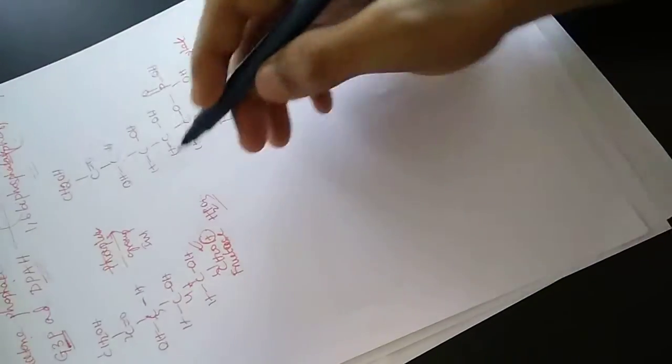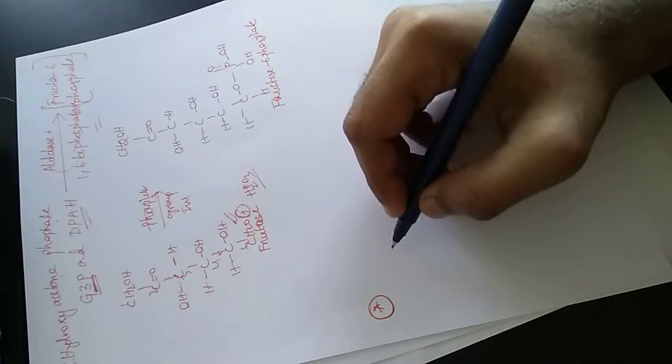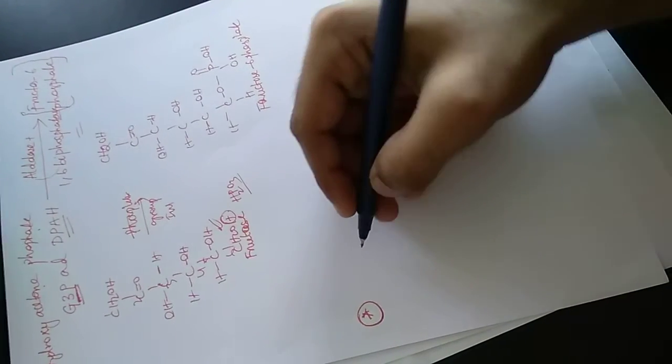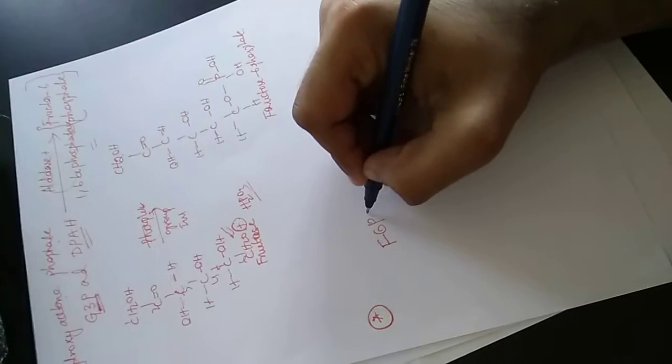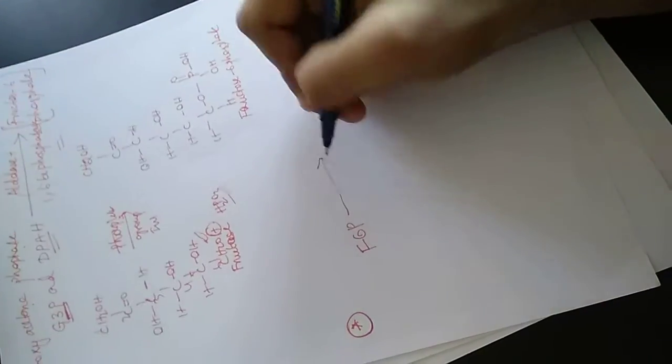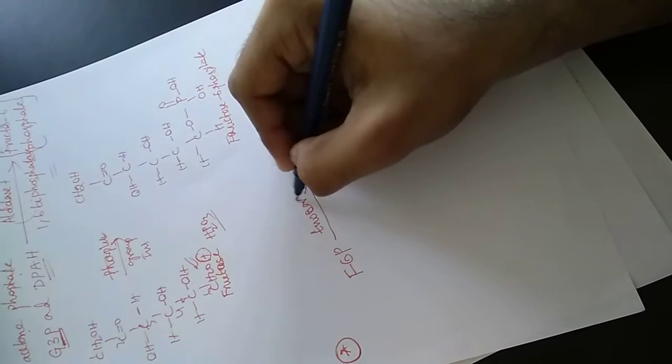So let me talk about the next step. This F6P, which is fructose 6-phosphate, I'm going to remove 2 carbons from this fructose 6-phosphate.